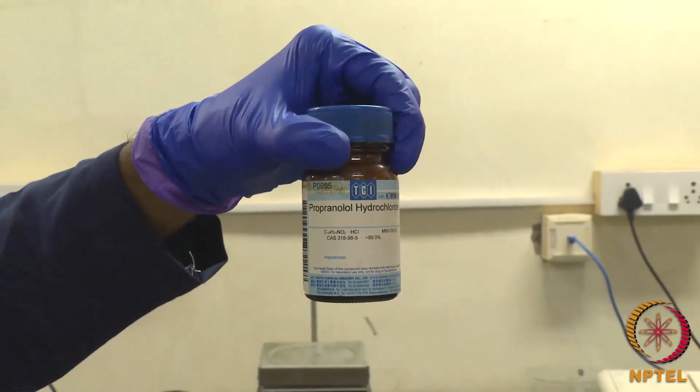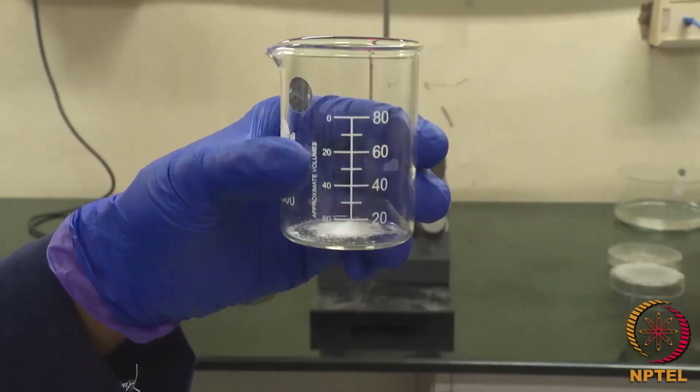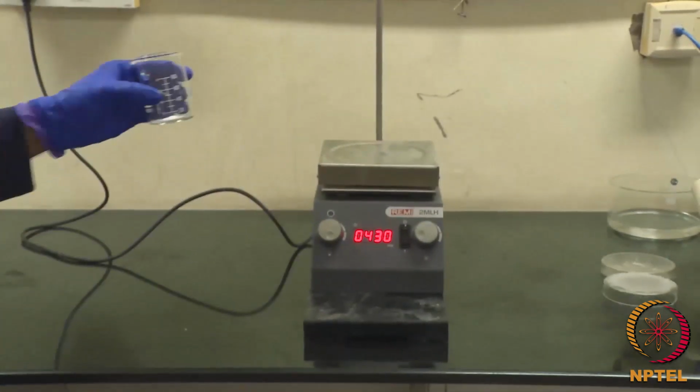Weigh 150 milligrams of drug propranolol and dissolve it in 1 milliliter of dichloromethane and methanol.